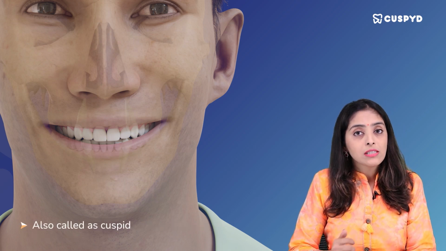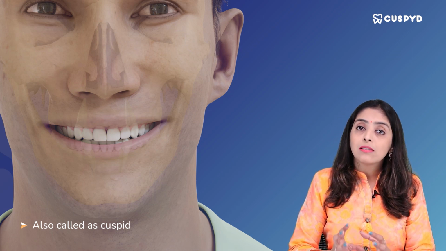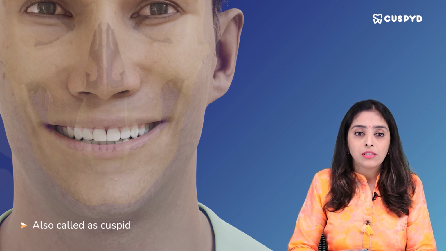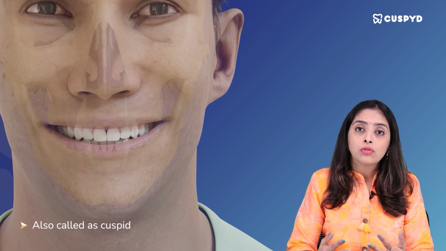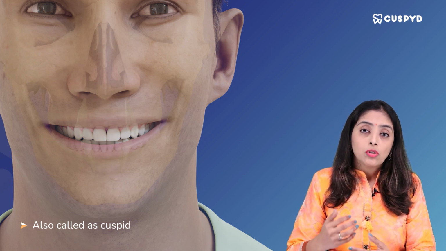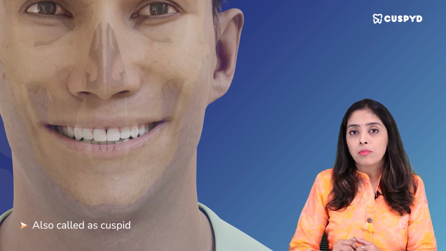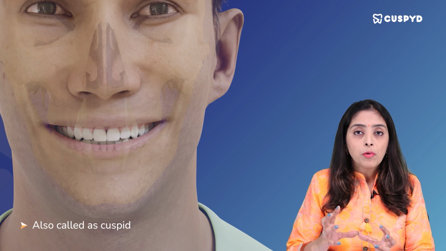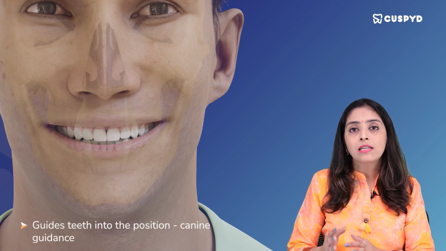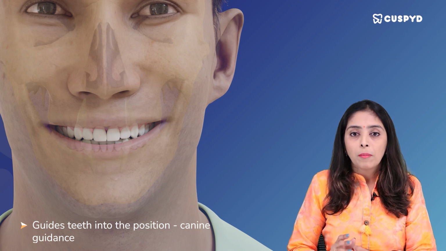This tooth is also called the cuspid because the cusp of the maxillary canine is very, very prominent, resembling the cusp seen on the posterior teeth. The canine has slopes which help guide the jaws into the right occlusal plane. You will notice that if the canine is malpositioned, that is either more buccally located or more palatally located, the posteriors tend to occlude more. So the interocclusal distance will be decreased in these people. And that is why the canine is important for guiding the jaw into the right occlusal plane.